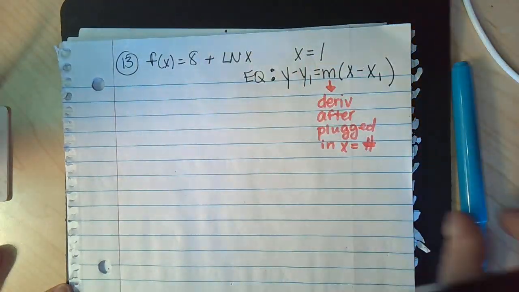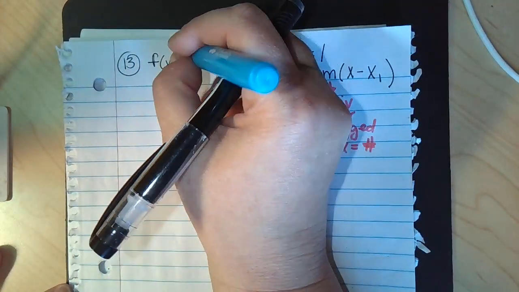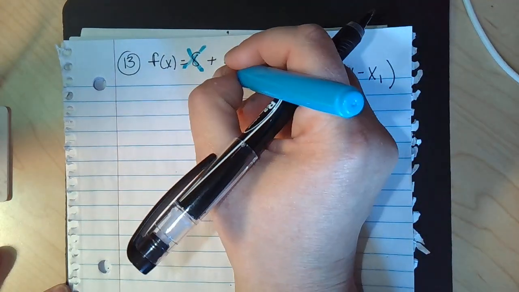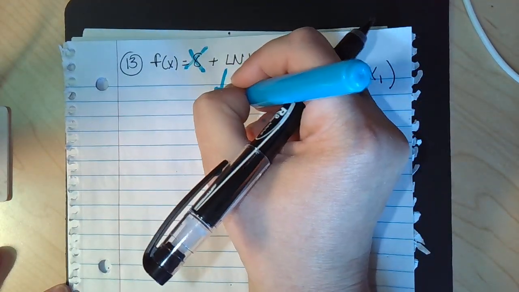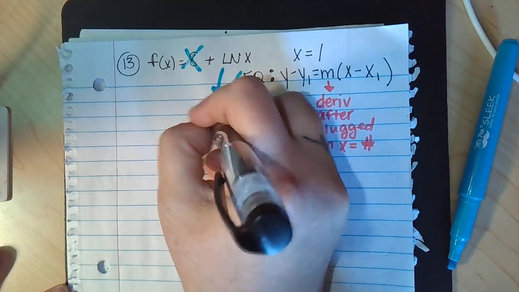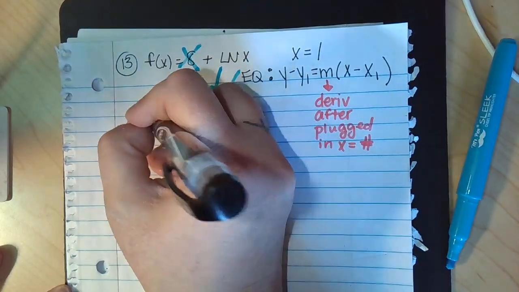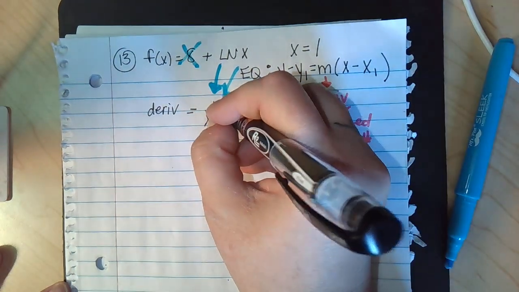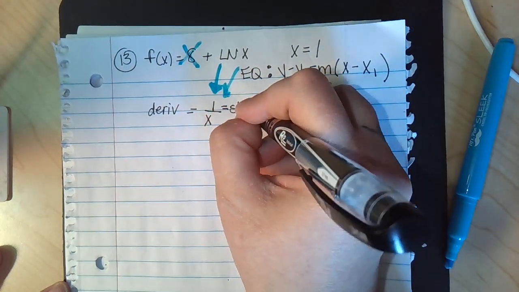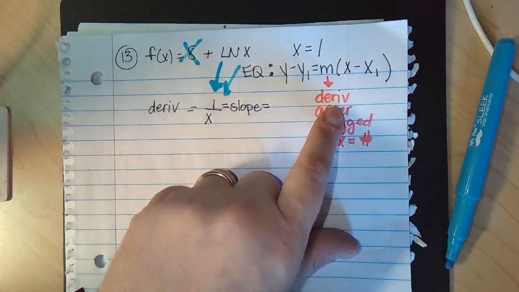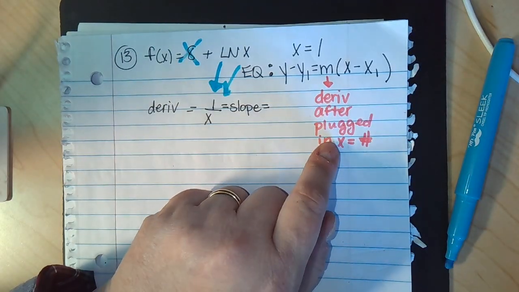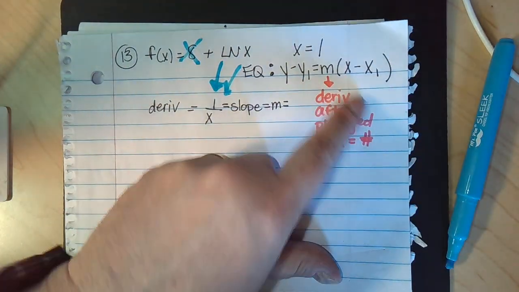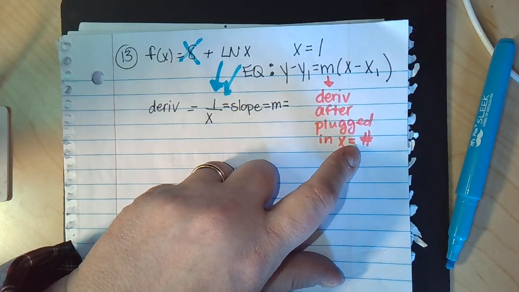Okay, the derivative of this 8 is a constant, so it goes away to just 0. The derivative of ln x is 1 over x. So this is the derivative. It's also the slope, and slope is the letter m, after you plugged in whatever x value they gave us.